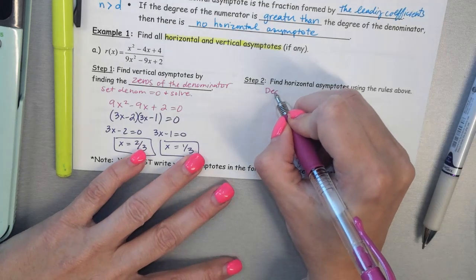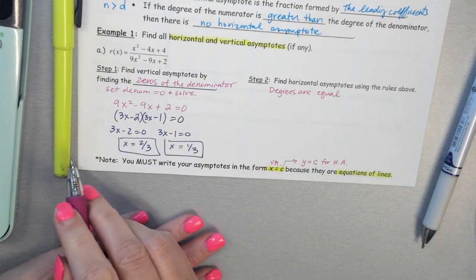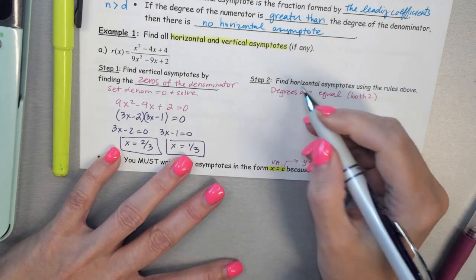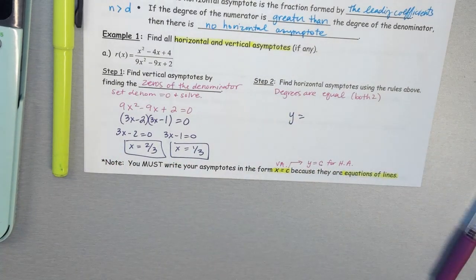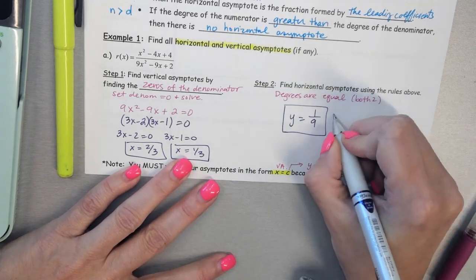Okay, so for step 2, you should have found that the degrees are equal. Degree is just the highest exponent, so they're both 2. So we're going to do the leading coefficient of the numerator over the leading coefficient of the denominator. So what's the leading coefficient of the numerator? 1, yep. And then of the denominator, 9. So it would be 1/9. Maybe that would be your final.